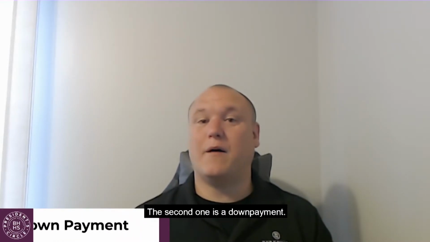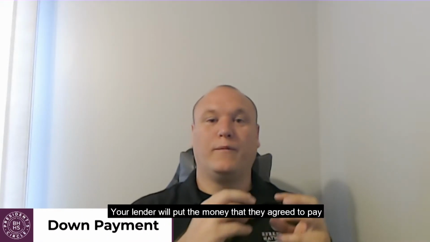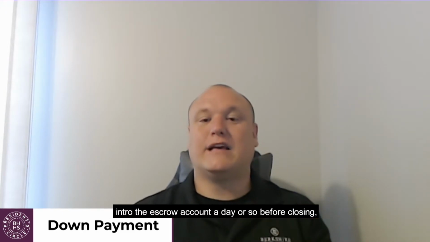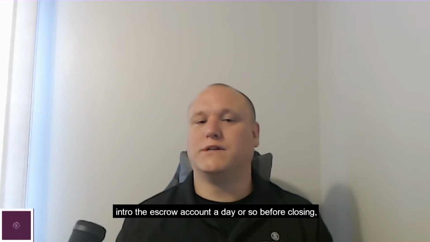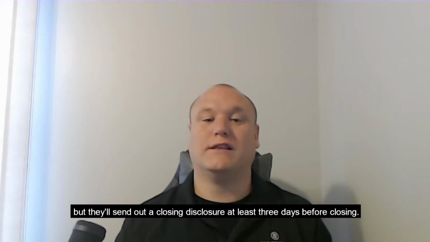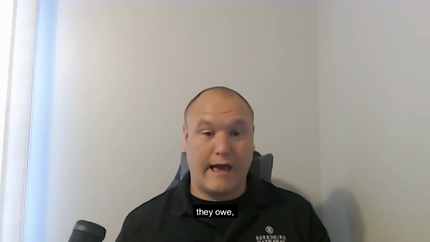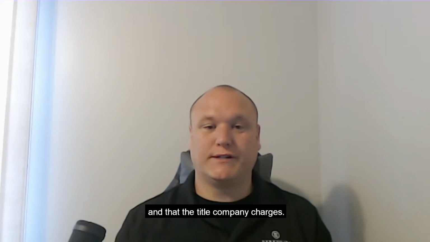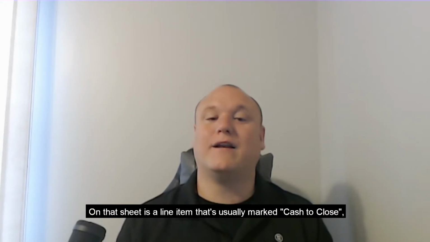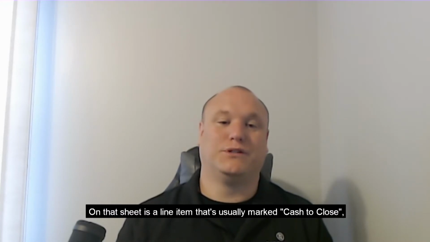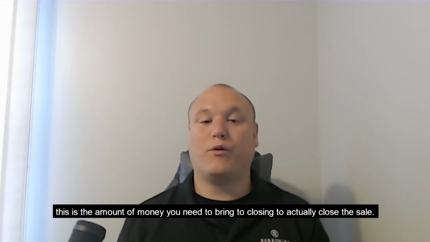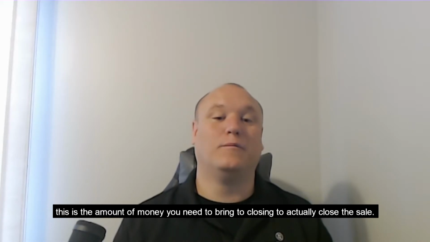The second one is a down payment. Your lender will put the money that they agreed to pay into the escrow account a day or so before closing, but they'll send out a closing disclosure at least 3 days before closing. That will explain everything you owe, they owe, and that the title company charges. On that sheet is a line item that's usually marked cash to close. This is the amount of money you need to bring to closing to actually close the sale.